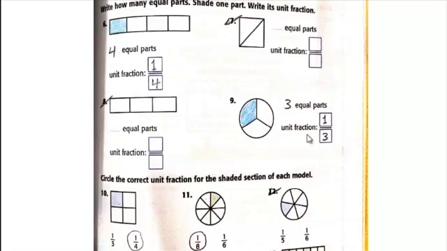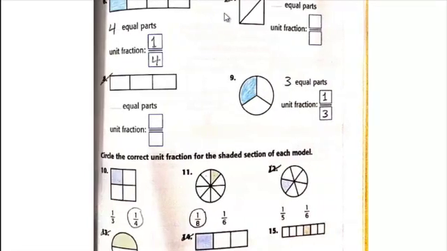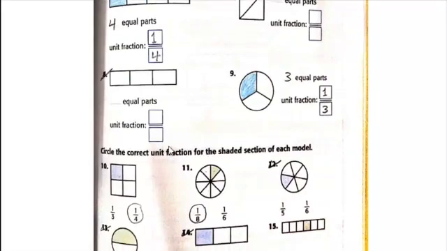And for the unit fraction, how many parts here are shaded? 1 part. So put 1 here. And down, how many parts? 1, 2, 3. 3 total parts. Solve number 7 and 8 in the same way by yourself.